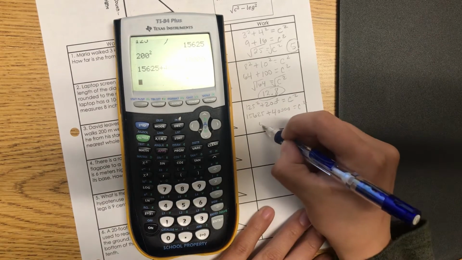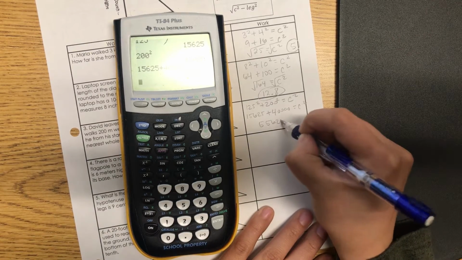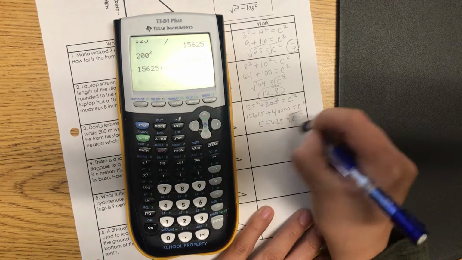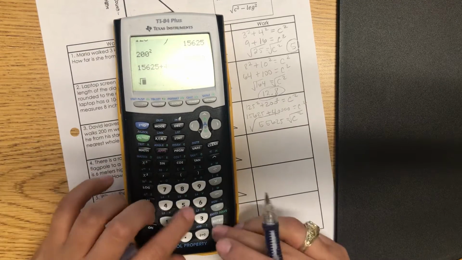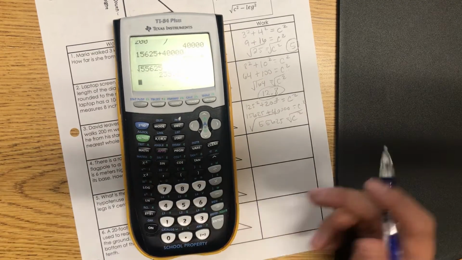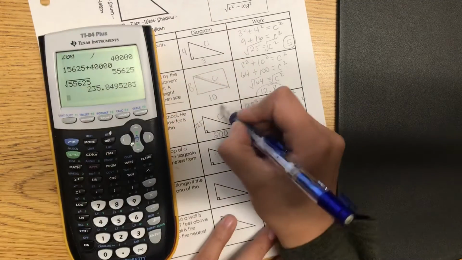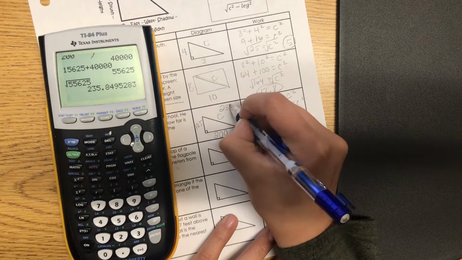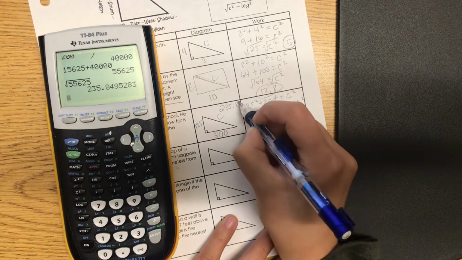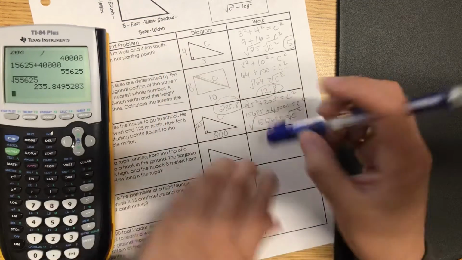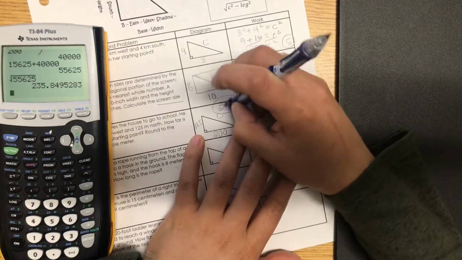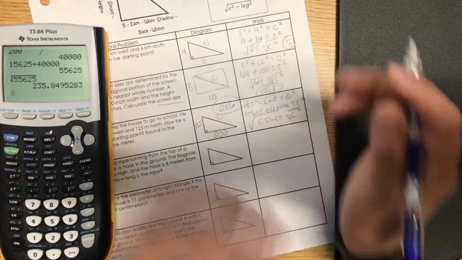And whatever we get is not my final answer because we have to take the square root of that number. The square root is a big number as well. The hypotenuse is 235.8. They wanted us to round to the whole number though, so if we round, that's 236.